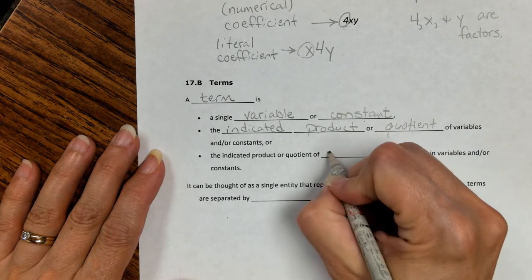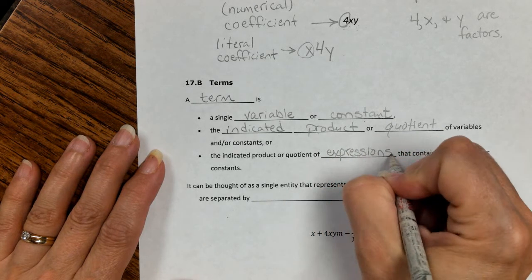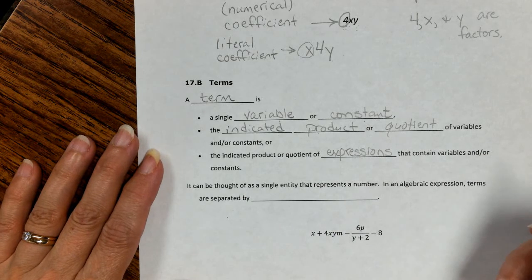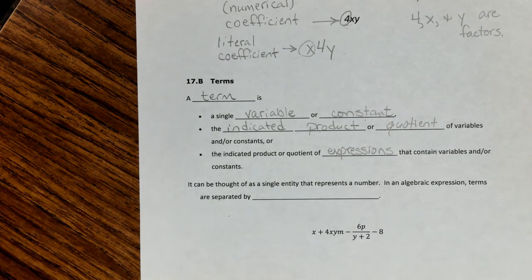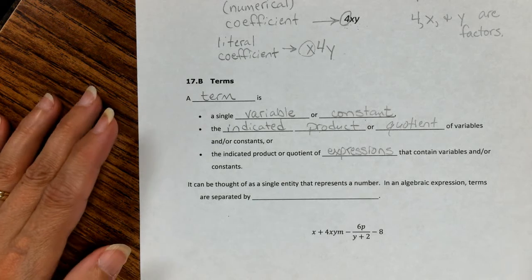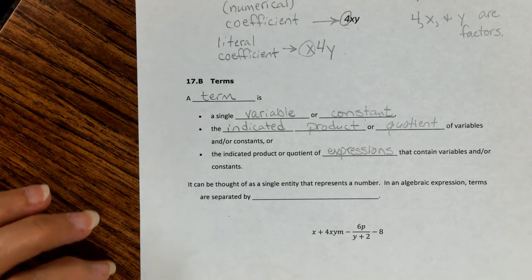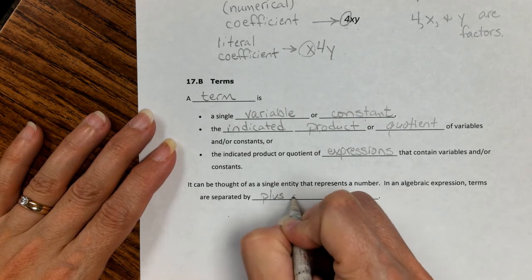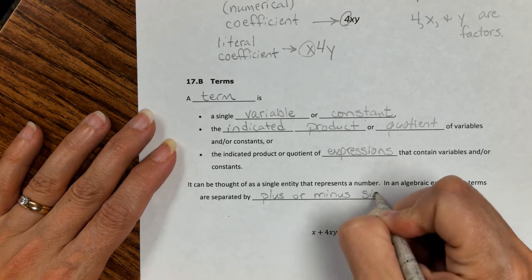So of expressions. All right. Now, each term can be thought of as a single entity that represents the numbers, like a single value. In an algebraic expression, terms are separated by a plus sign or a minus sign.